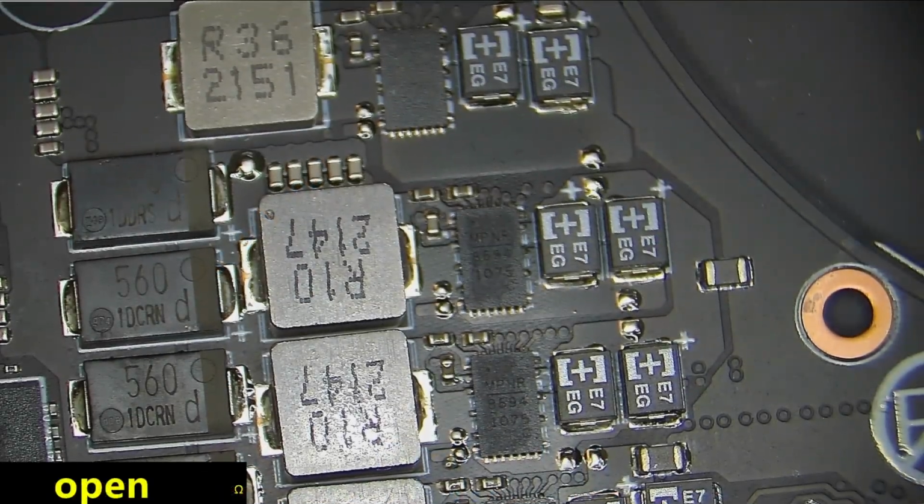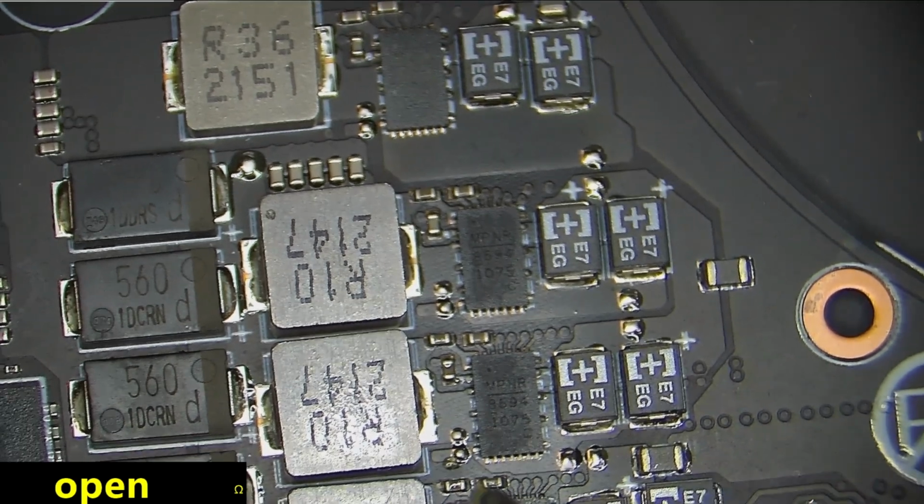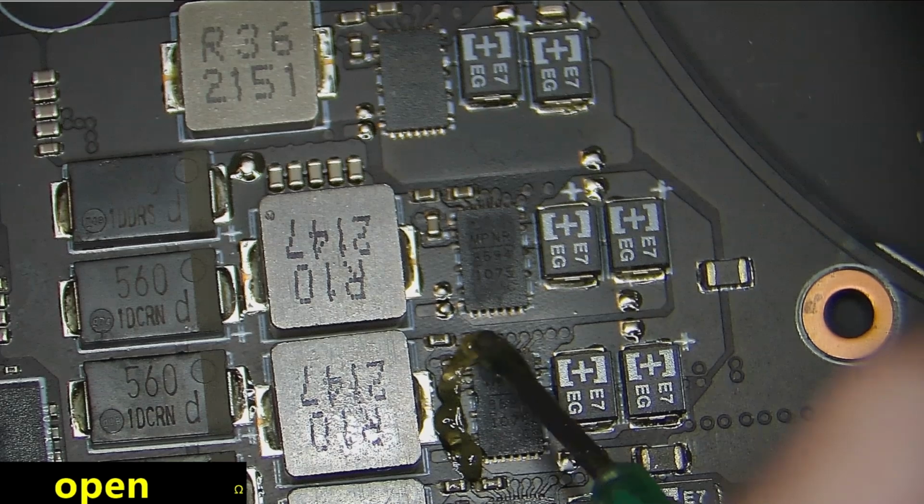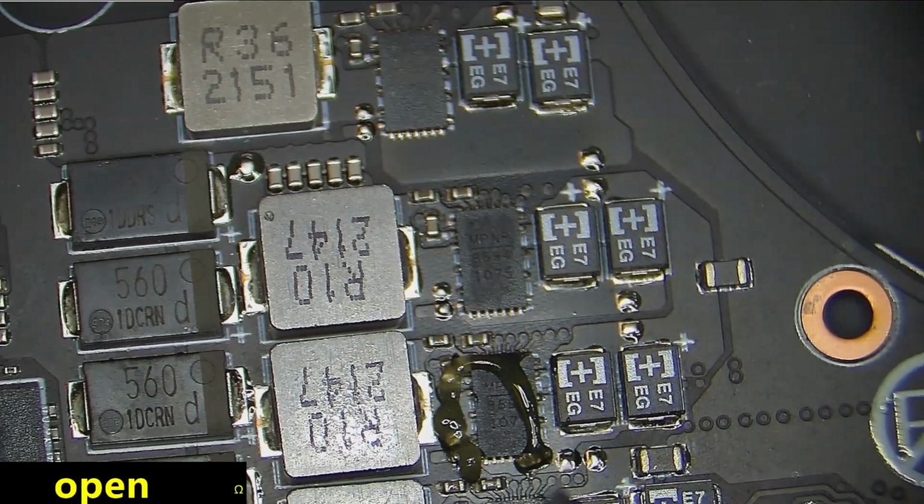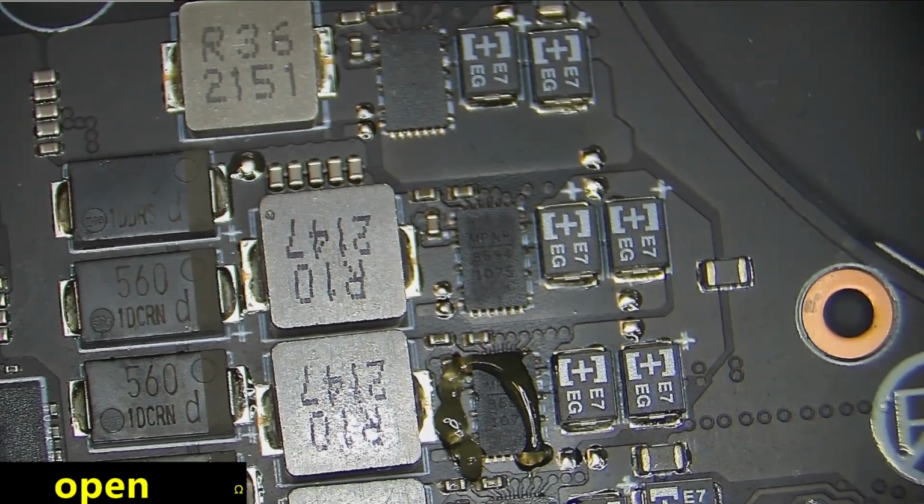Okay, let's remove the chip that was getting spicy. It's the second one down. Going to put some of the flux on it, and just looking at it, right, it looks fine. Who would have thunk? Okay.